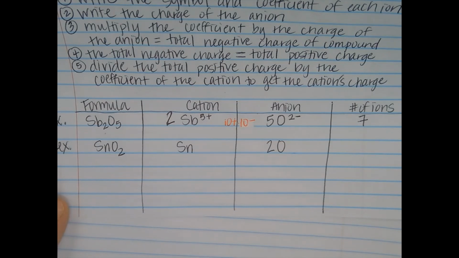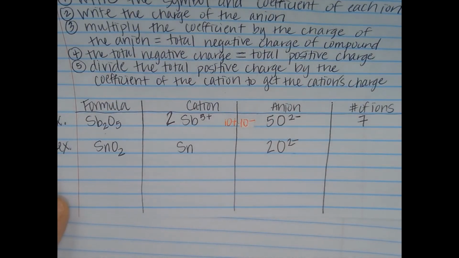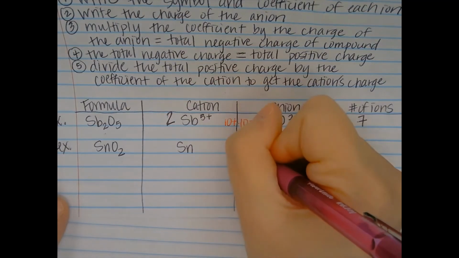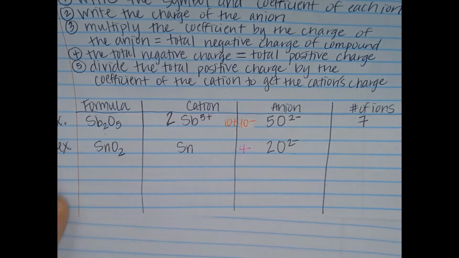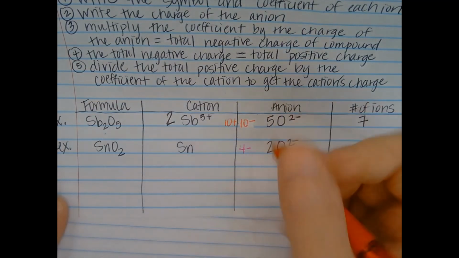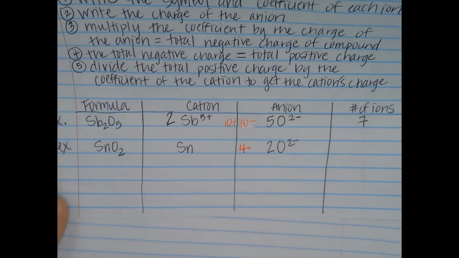Okay, same thing. Write the charge now of the anion. This one we always know because oxygen is in group 6A, so when it forms an ion, it will form a 2- charge. So now I need my total negative charge. 2 times the negative 2 is how many? Isn't it a 4- as our total?